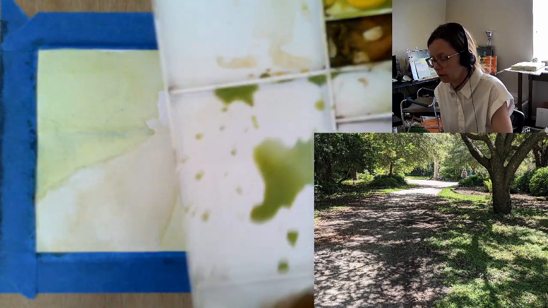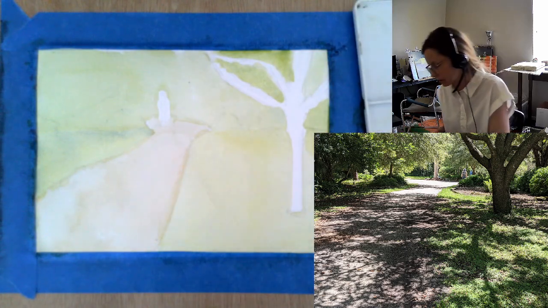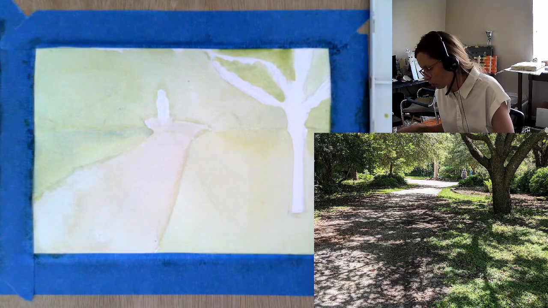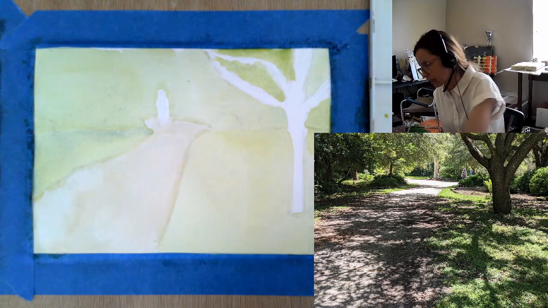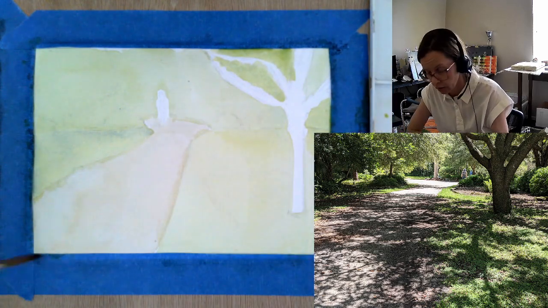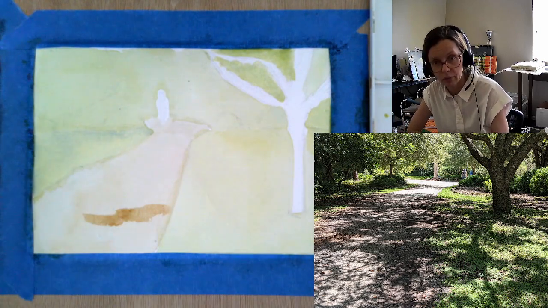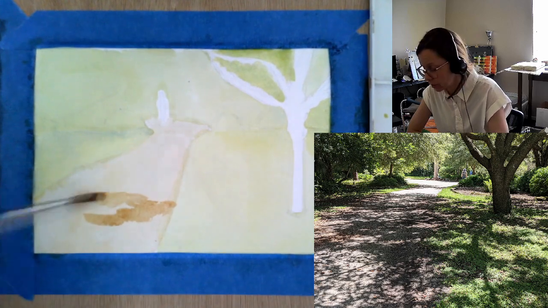And then if it's too challenging, like, oh my goodness, that's gonna make me sweat, just wait until it's dry, and then the color won't bleed together. This is already actually fairly dry, so I'm not sure that the color will actually bleed. It may not.